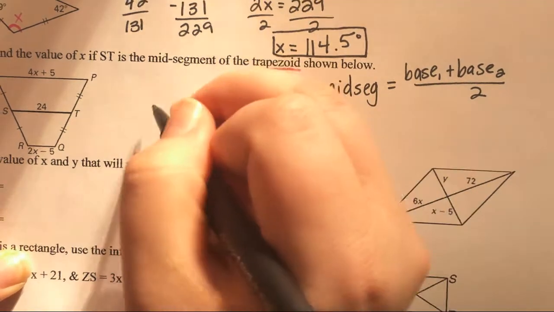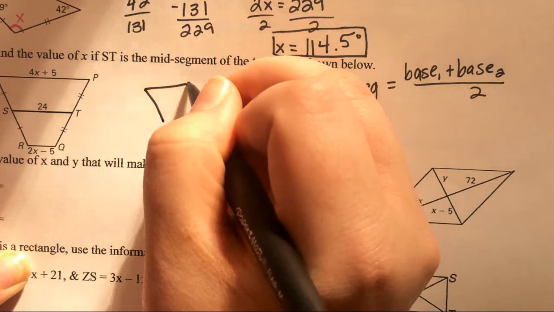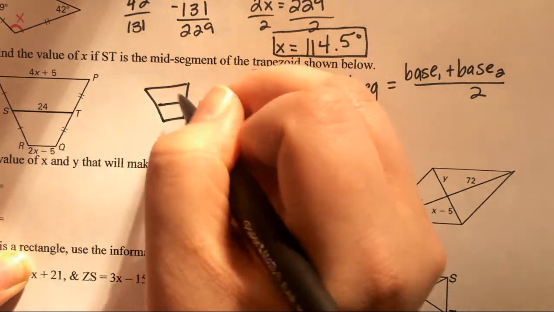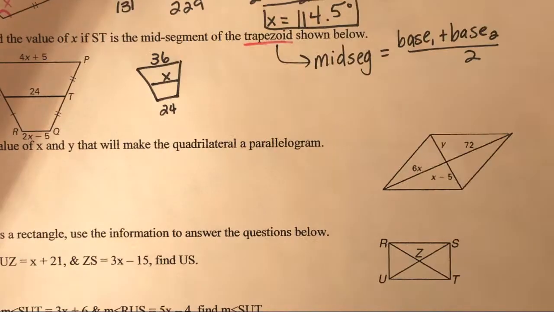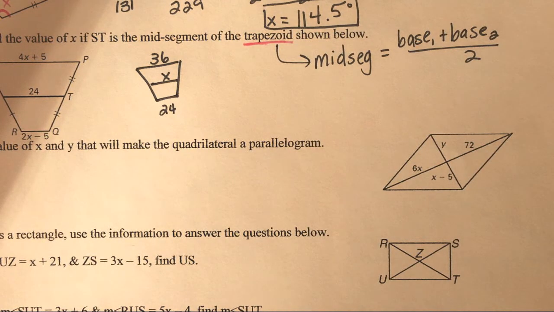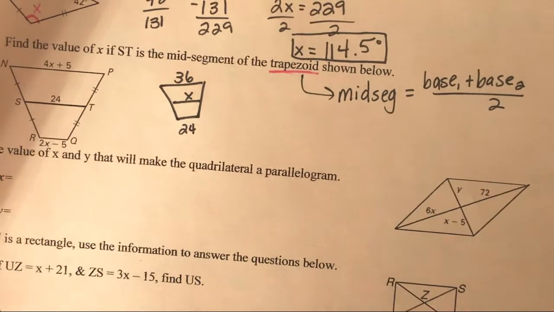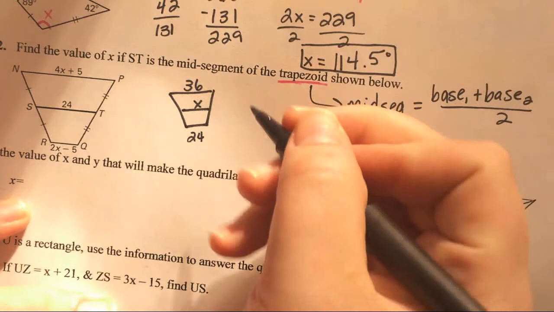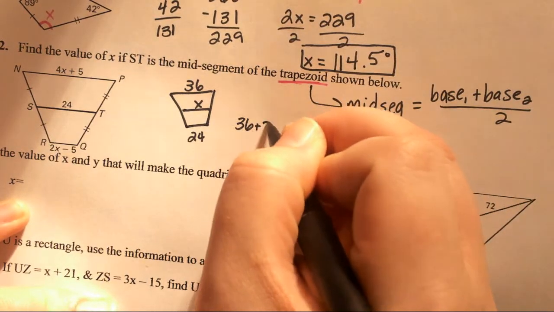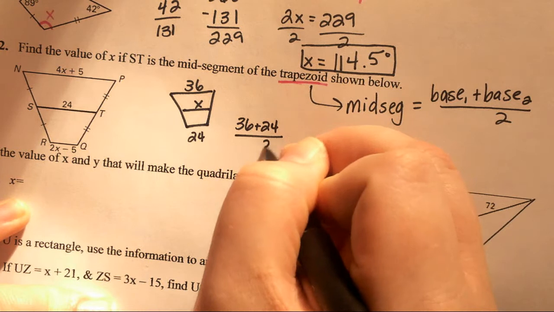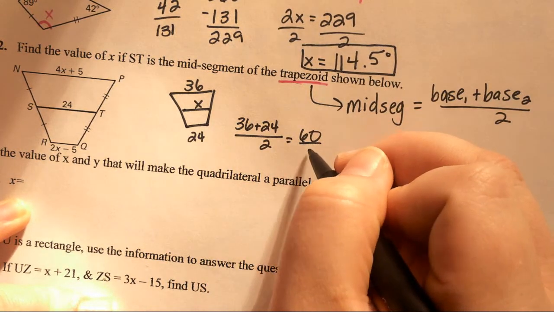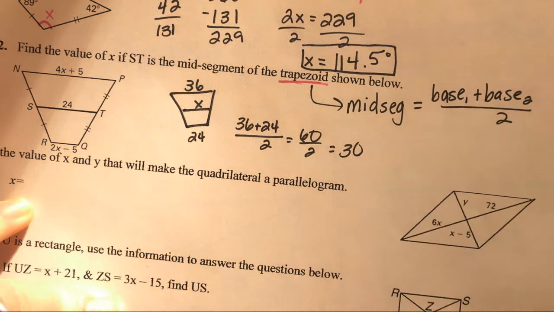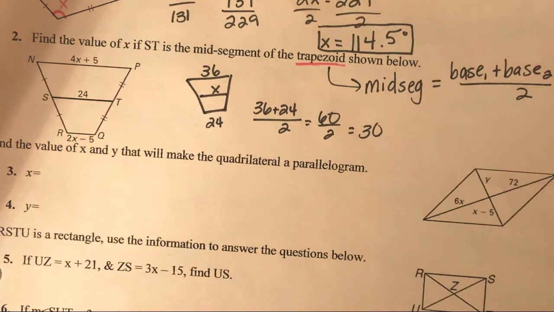Now on the test, I anticipate a much easier problem. It will probably look something like this. In fact, I'm pretty sure on the test, I don't give you a picture and you have to draw your own trapezoid. But otherwise, the math is much easier. So you add the two bases, and you divide by 2, and with my example, I would get 60 divided by 2, which is 30. That's the kind of thing I would think would be on the test tomorrow.